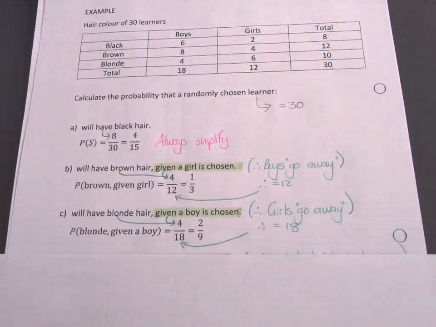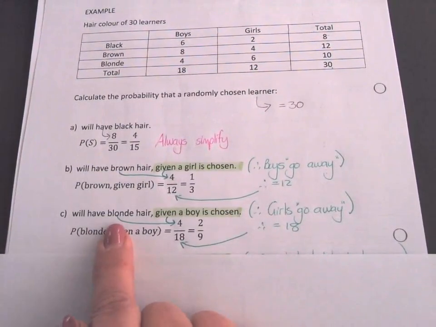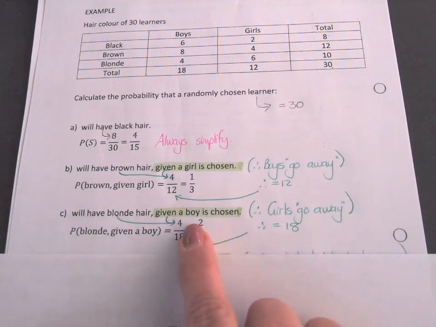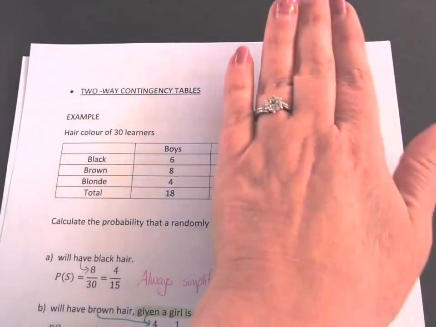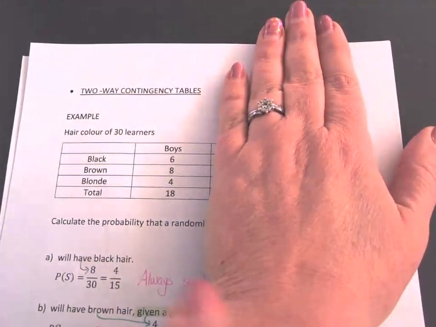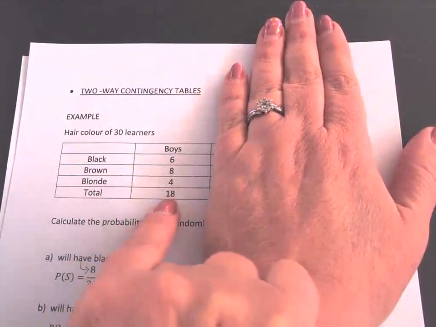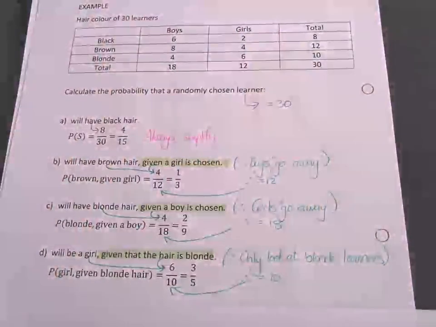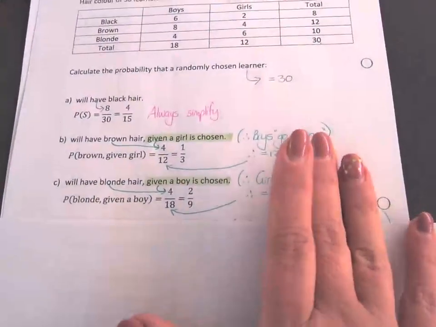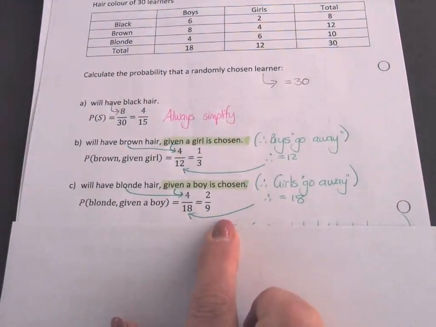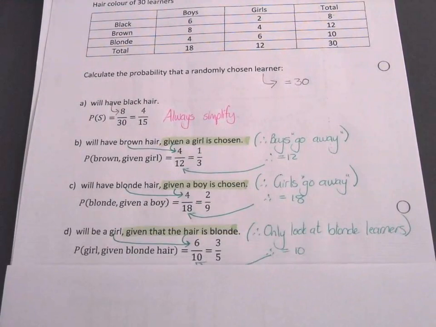The next one. Who will have blonde hair given a boy? So I send out all the girls and we only look at the boys. Blonde hair, 4 out of 18. So always simplify.